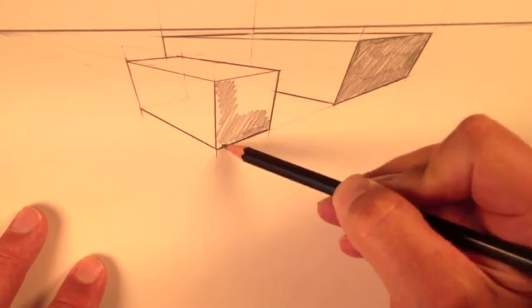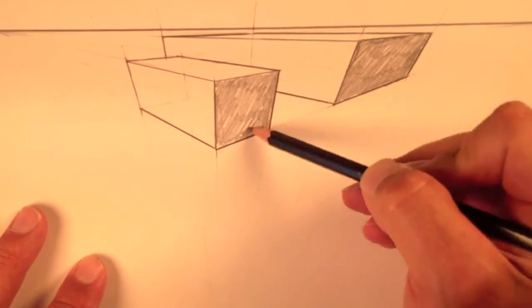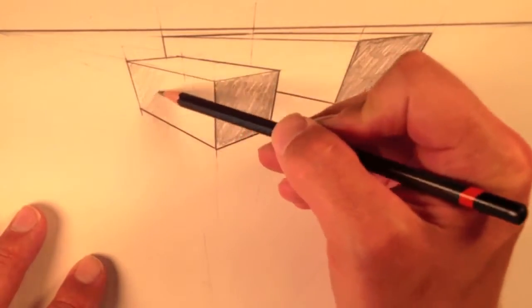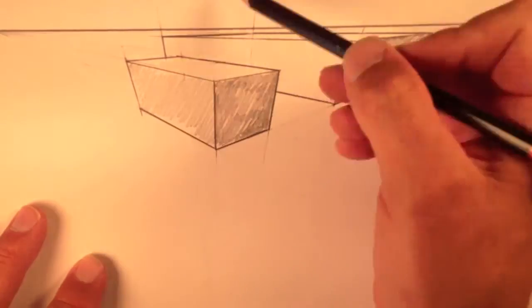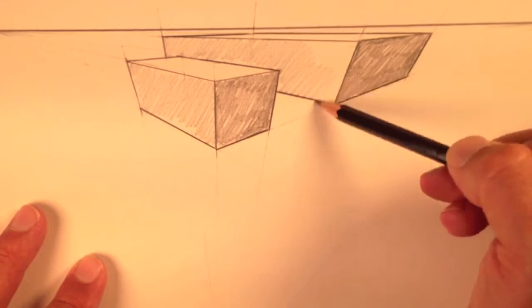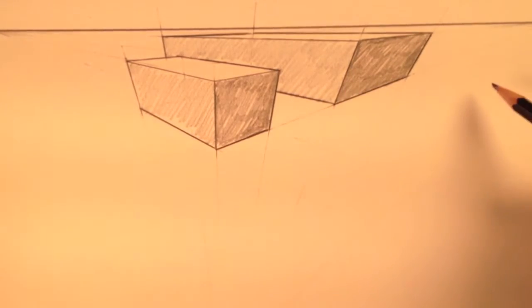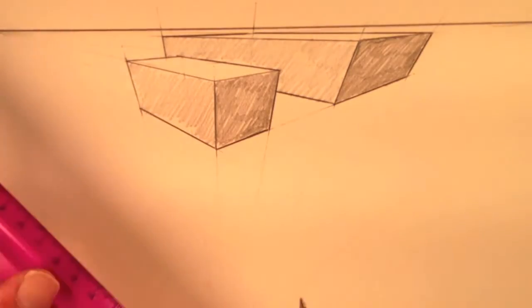In this case, my light source is coming from the upper left-hand corner of the picture plane. Now let's add one more form to the scene.